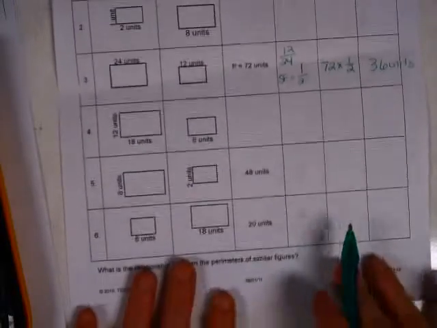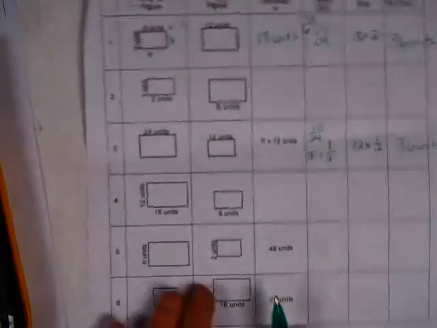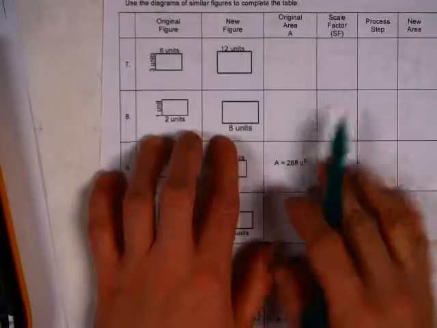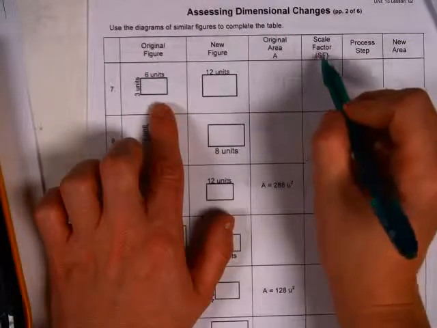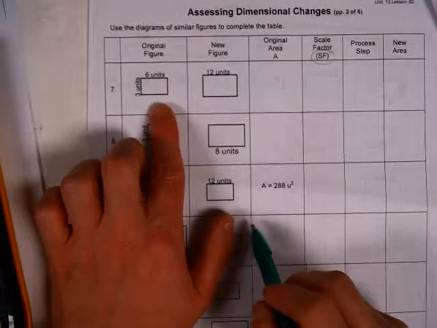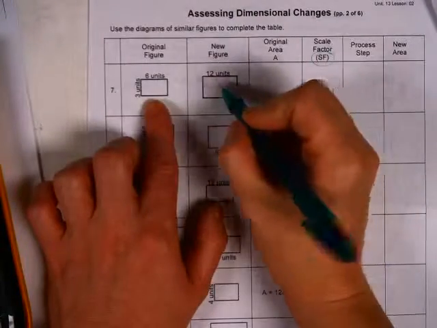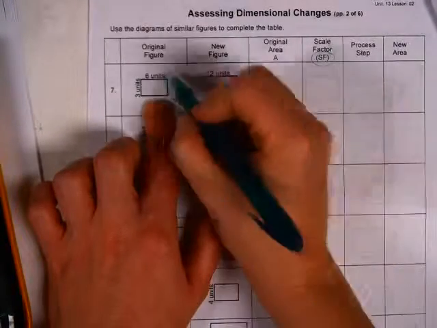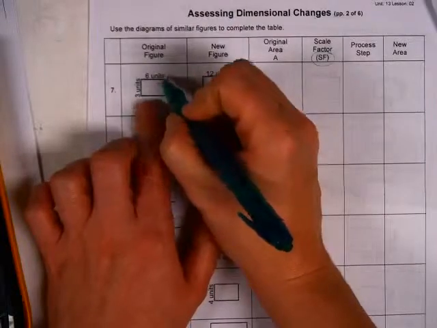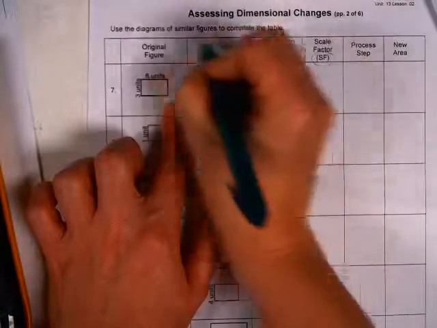I'm aware. Alright, so I want you to finish this page. If you're really ambitious and you're real speedy, you can start working on this side. But remember, you're going to have to square it. So for this one, we're dealing with area.